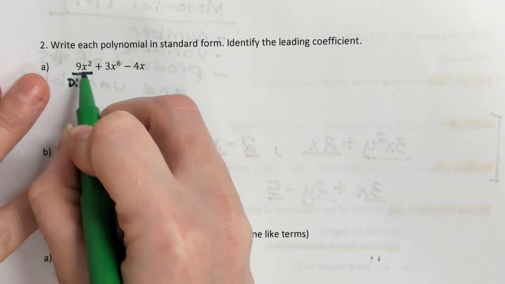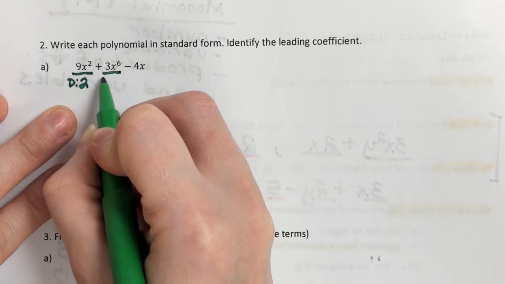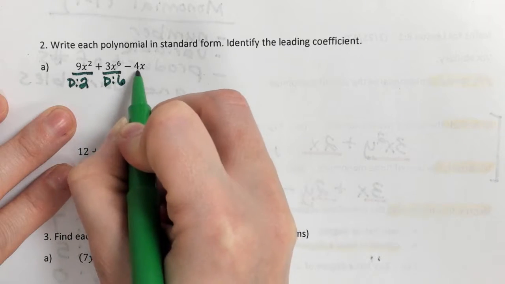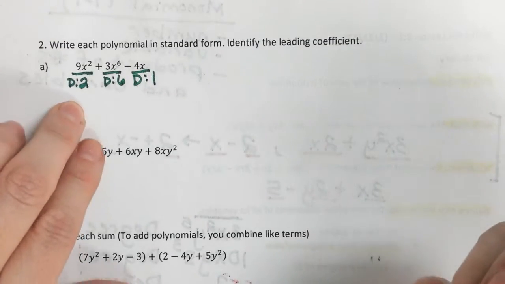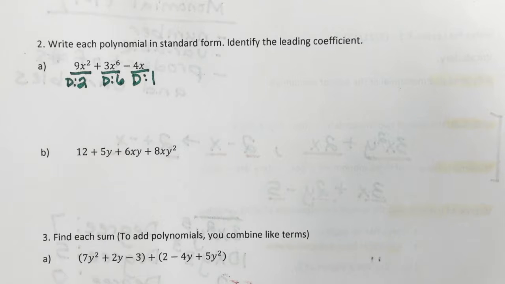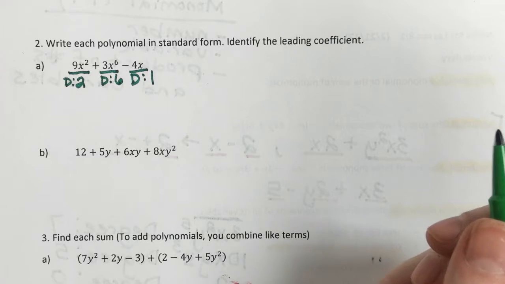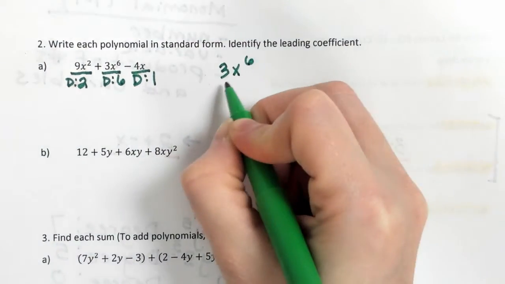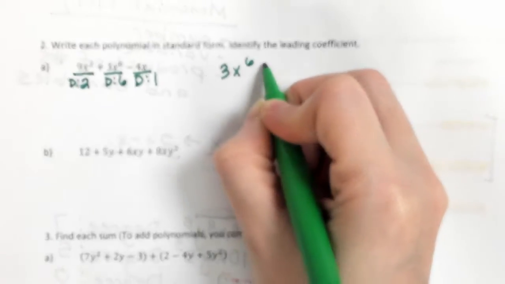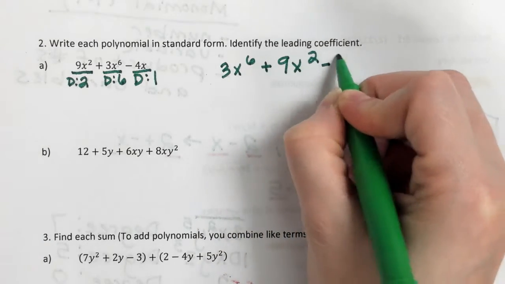Okay, the degree of 9x squared is what? 2. Good. The degree of 3x to the 6. And then 4x. Okay, so just remember, when you're rearranging these, if you're moving a term, the sign in front of it has to stay with it. Okay, so my first one is going to be the one with degree of 6. 3x to the 6th power. It's positive. And then I have positive 9x squared. And then negative 4x. I'll write minus 4x.